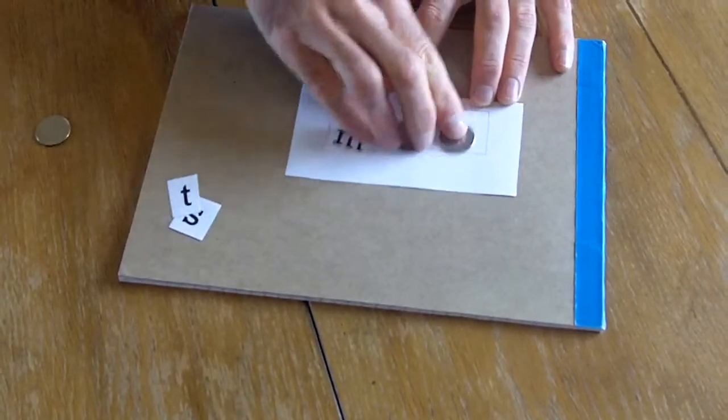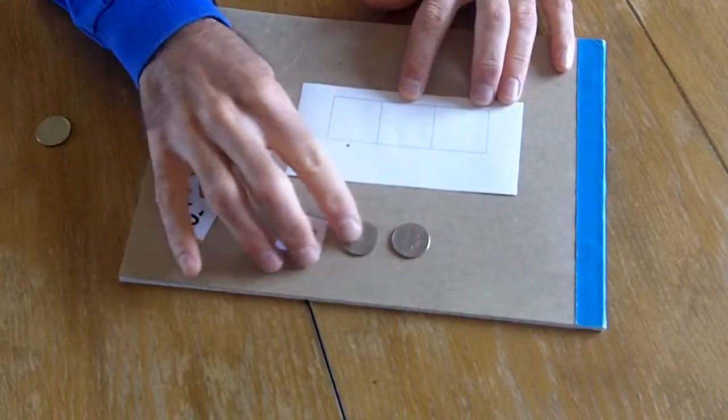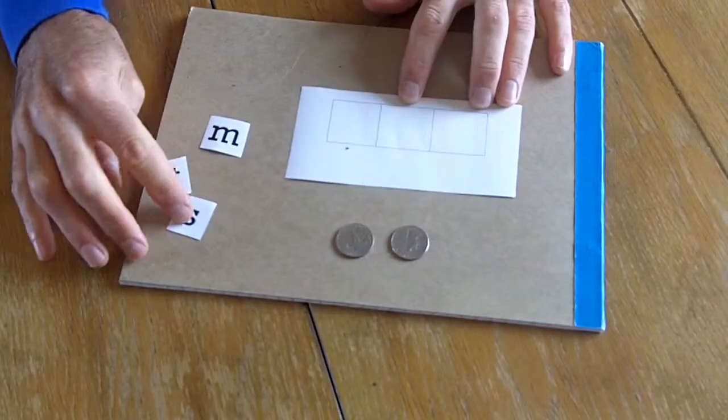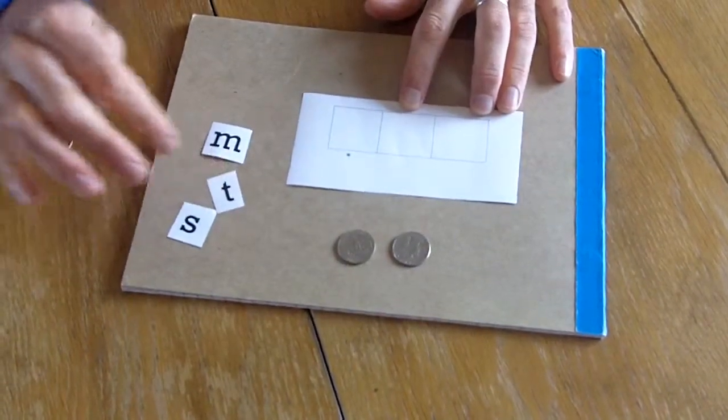Super. All right, put them down. Now, how about when I say the word cat? What do you hear at the end of cat?